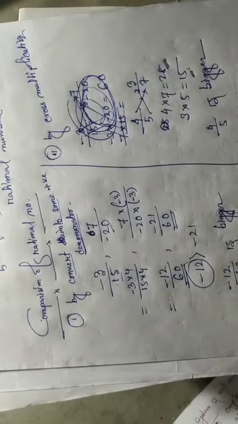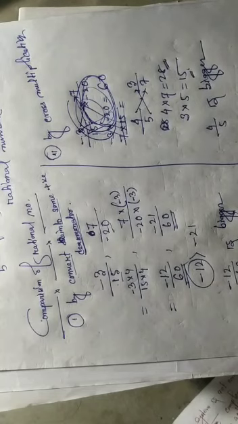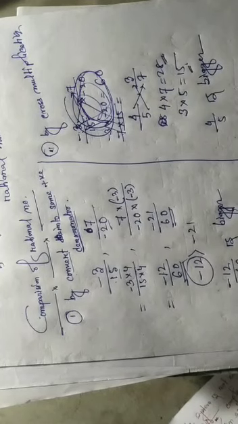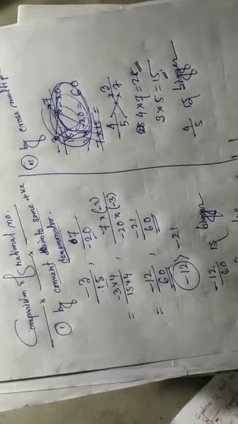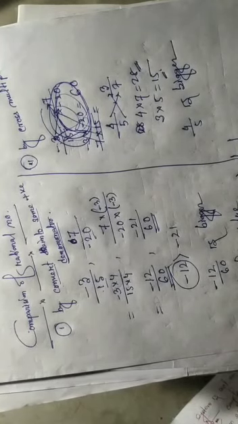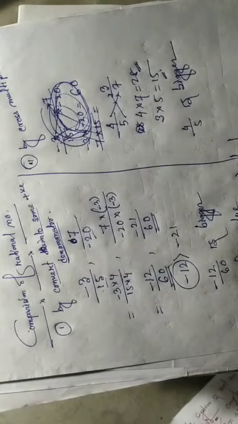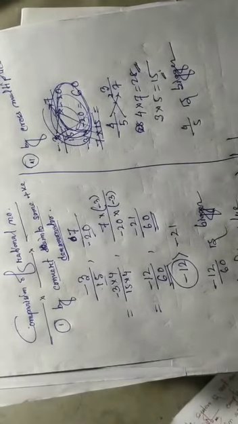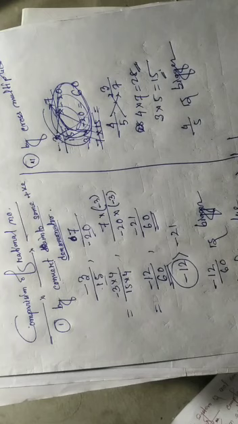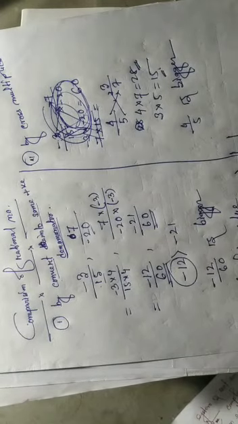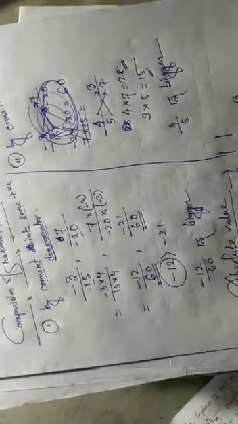If you write absolute value of something, or mod of this value, both have the same meaning. So the absolute value of minus 3 by 5 equals, we take only the positive value, without sign. So 3 by 5 is the absolute value of minus 3 by 5.